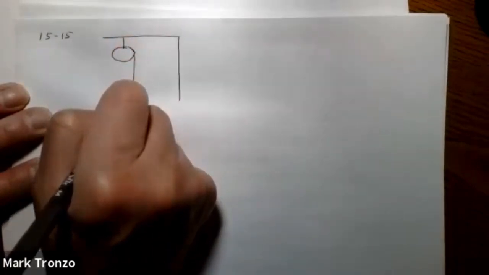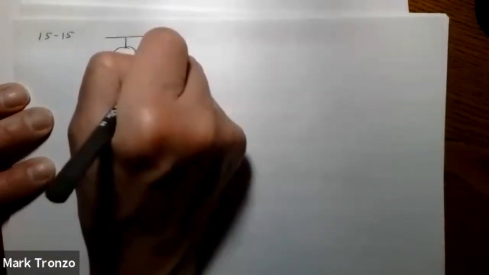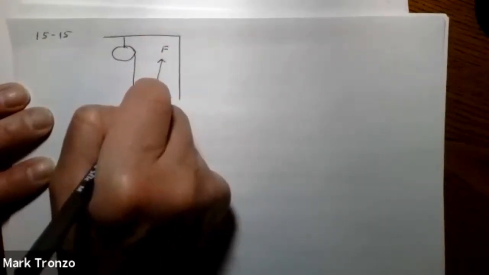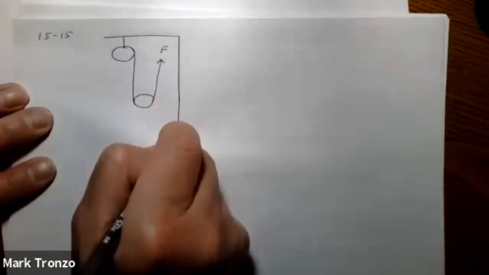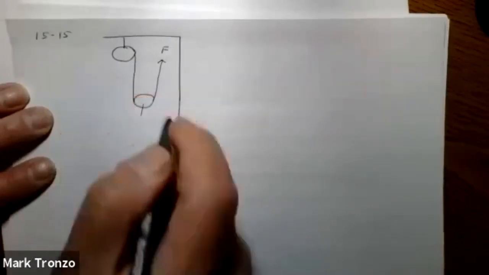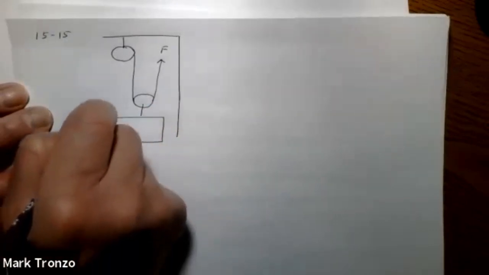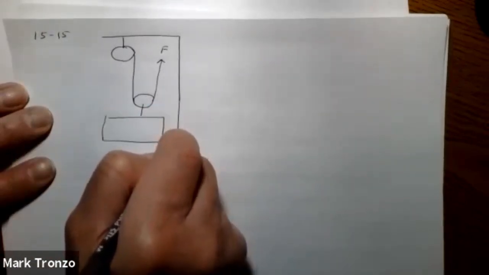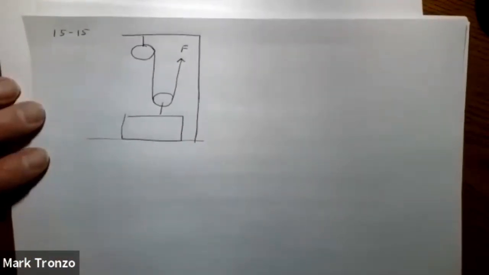And so let's see, what do we have? So this is coming down here. This is coming up here. We have a force up here. So we have something like this. We have a force. So again, we'll see what we have actually in this thing.